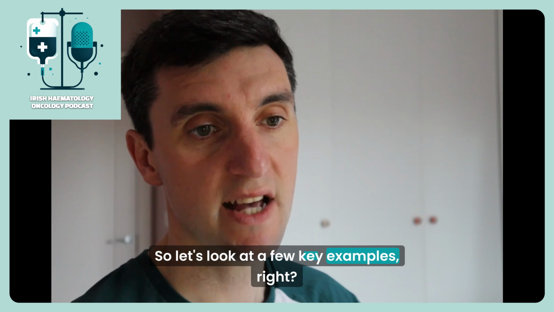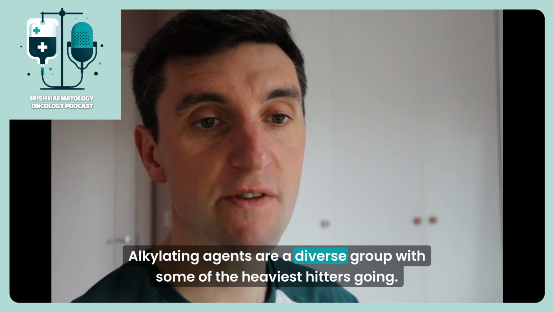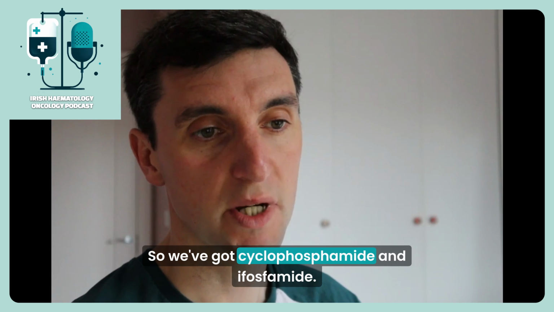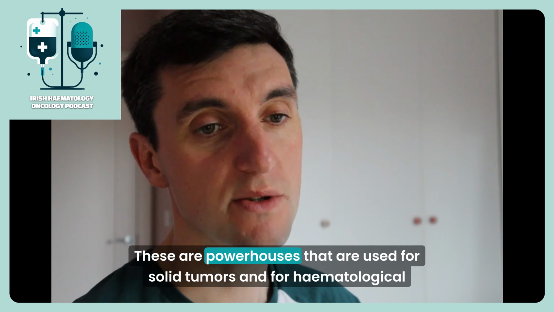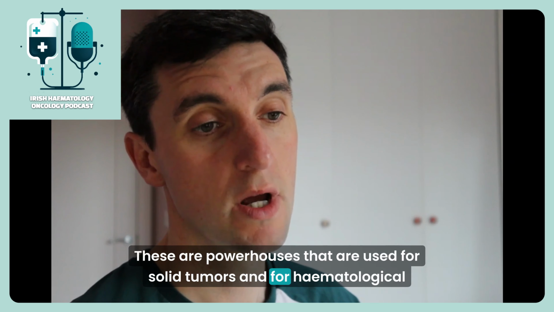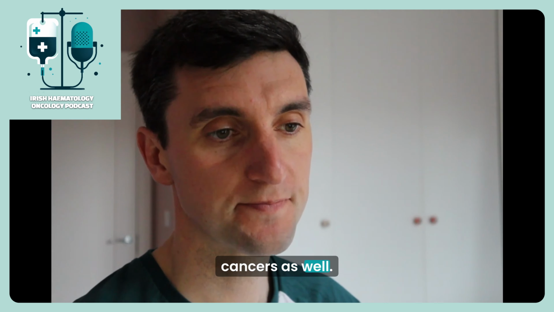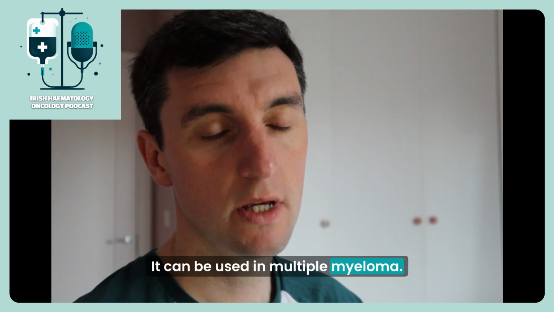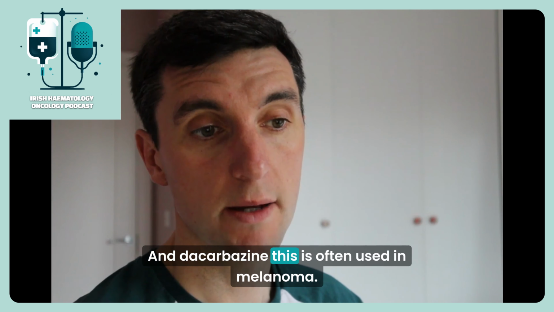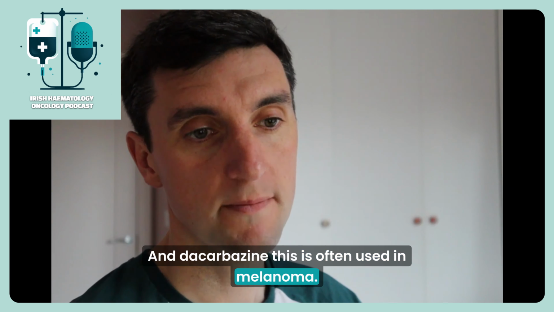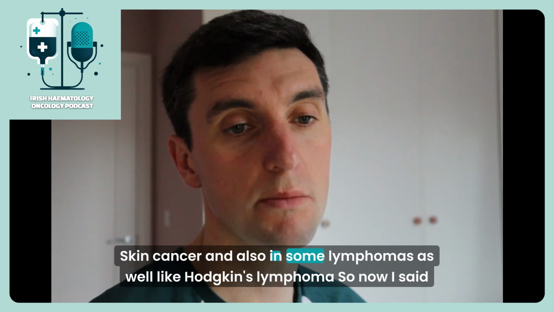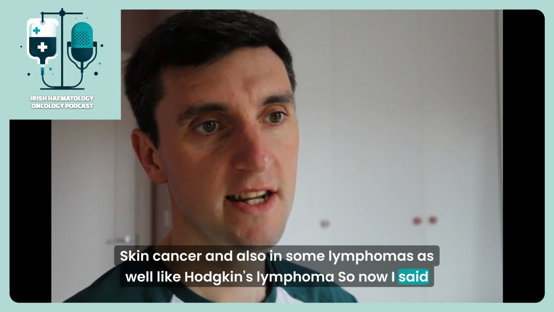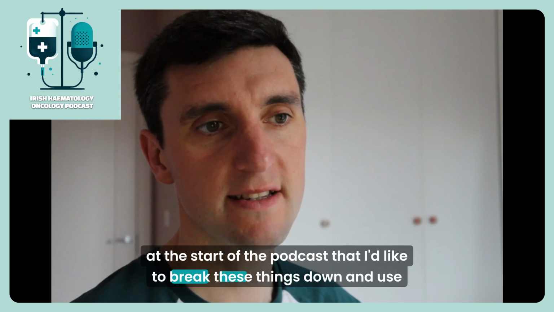So let's look at a few key examples, right? Alkylating agents are a diverse group with some of the heaviest hitters going. So we've got cyclophosphamide and ifosfamide. These are powerhouses that are used for solid tumors and for hematological cancers as well. Melphalan is another example. It can be used in multiple myeloma. And dacarbazine, this is often used in melanoma, skin cancer, and also in some lymphomas as well, like Hodgkin's lymphoma.